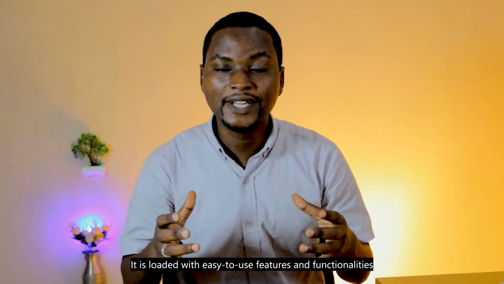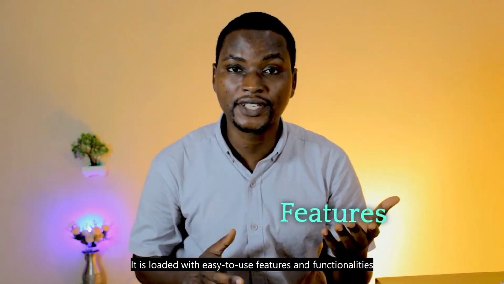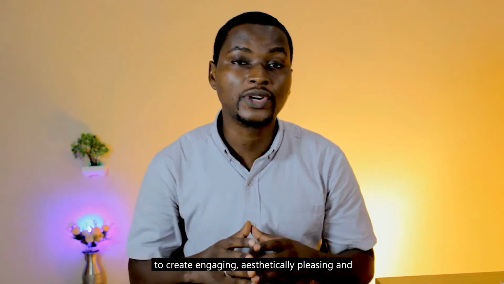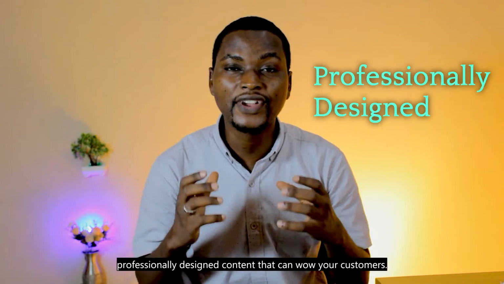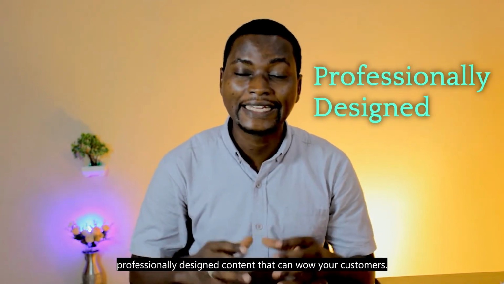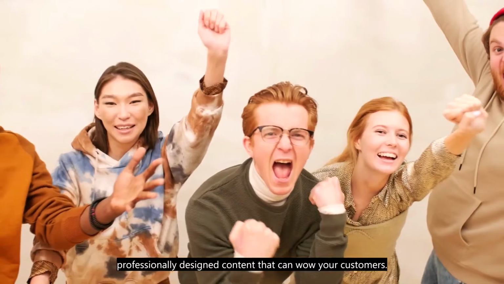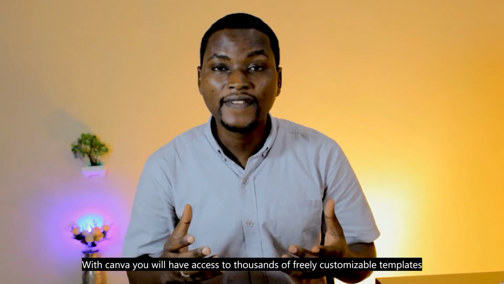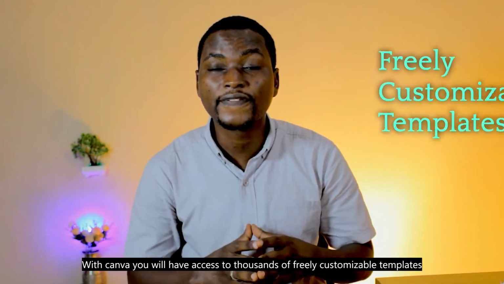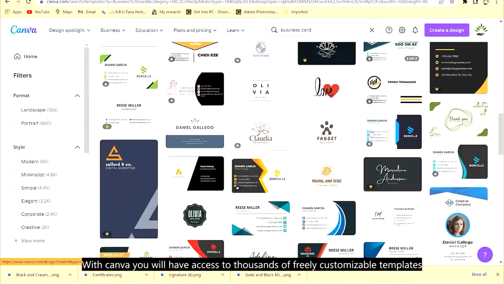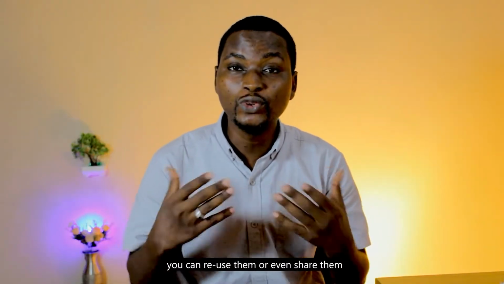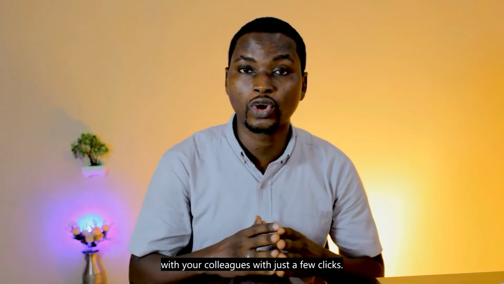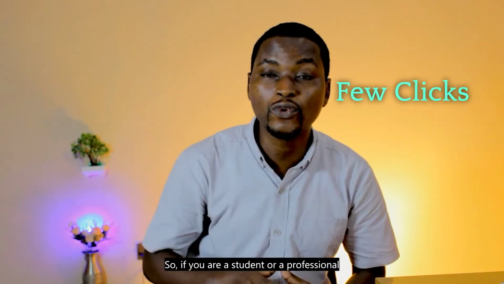It is loaded with easy to use features and functionalities to create engaging, aesthetically pleasing, and professionally designed content that can wow your customers. With Canva, you will have access to thousands of freely customizable templates that you can work on according to your brand. You can reuse them or even share them with your colleagues with just a few clicks.